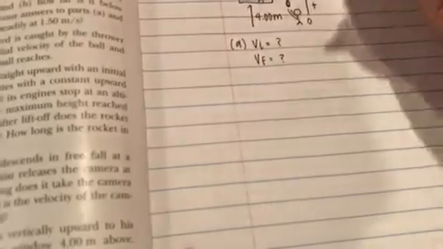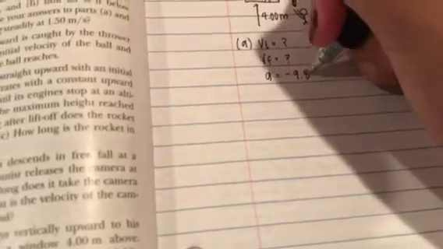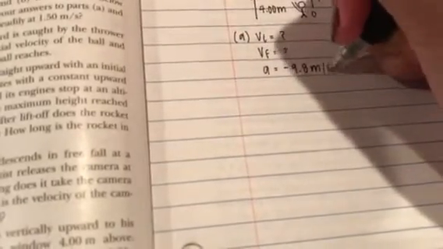So first, with any equation, we're now going to have to write all of our givens. So for A, it's asking for what's the initial velocity the keys were thrown. So our initial velocity is, I don't know the final velocity either yet. Our acceleration is negative 9.8 meters per second squared.